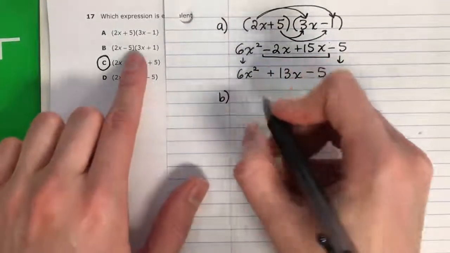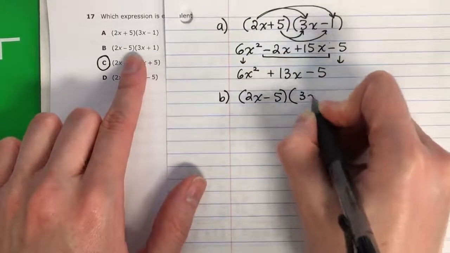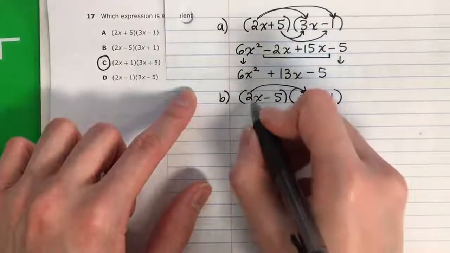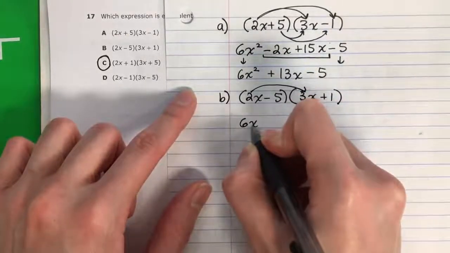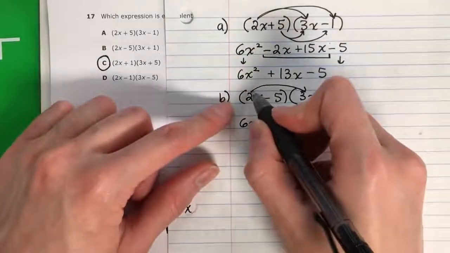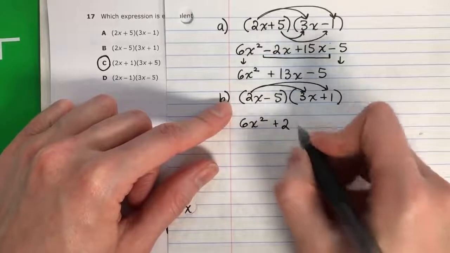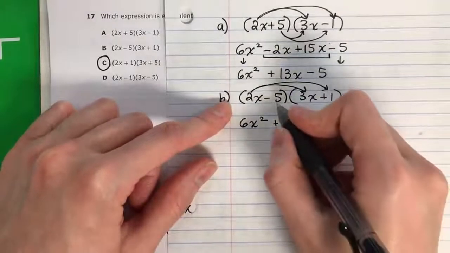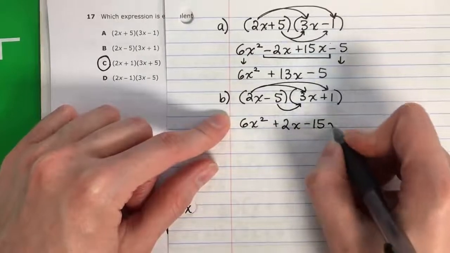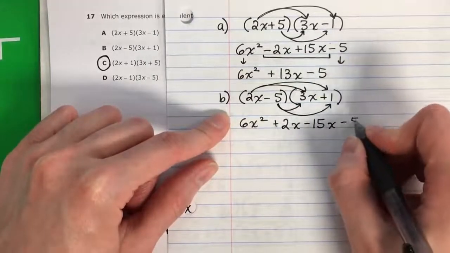Okay, B, 2x minus 5 times 3x plus 1. We're going to do 2x times 3x. 2 times 3 is 6x squared, because there's two x's. 2 times 1 is positive 2x. Negative 5 times 3 is negative 15x. Negative 5 times 1 is negative 5.